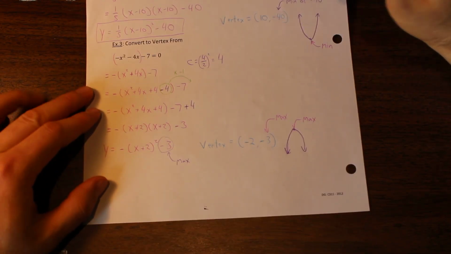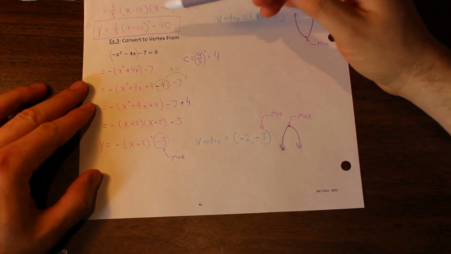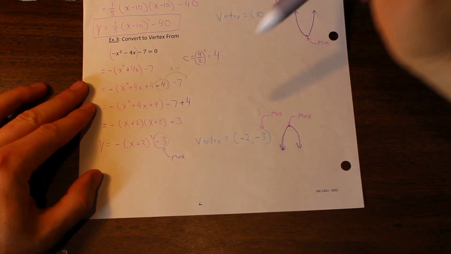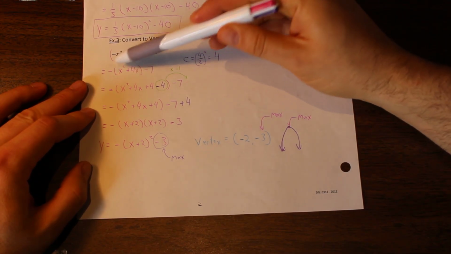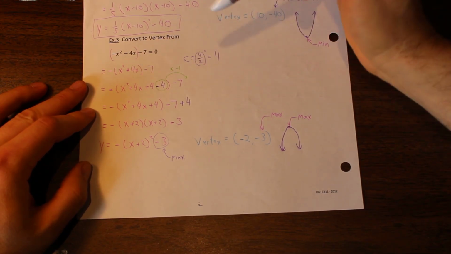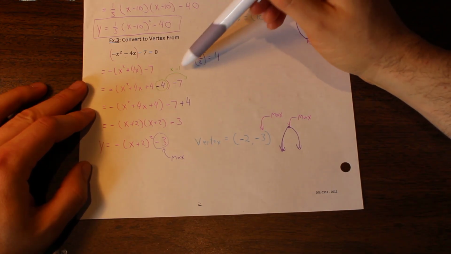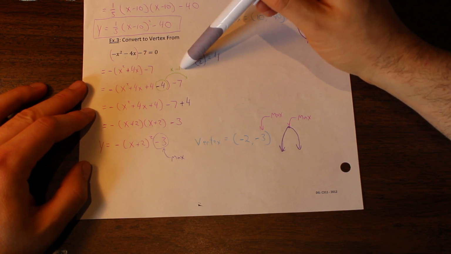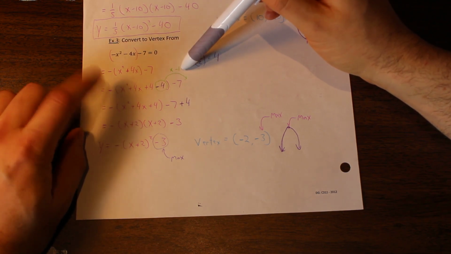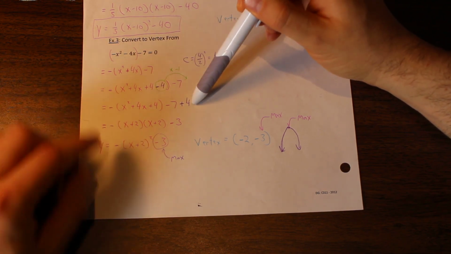Last example. I'm not going to go through the whole process, only to say that if you have a negative here, that is not a simple trinomial. You have to factor out the negative. And of course, there's a positive there as a result. Our new C value is going to be 4. For negative 4, we're taking out the negative 4, but as we take it out, it gets multiplied by negative 1 to become positive 4.